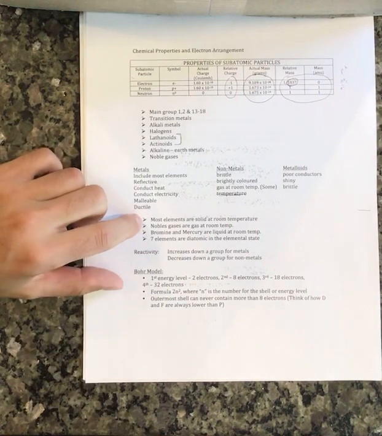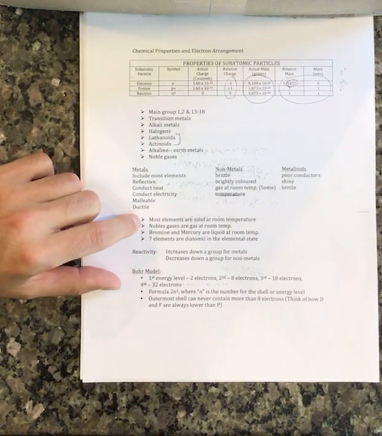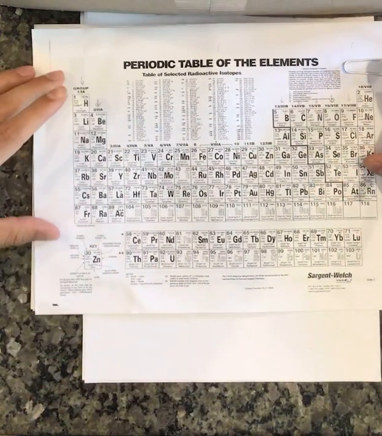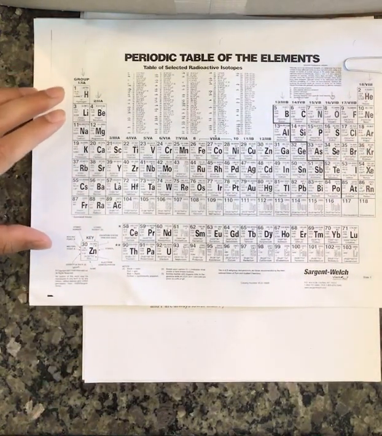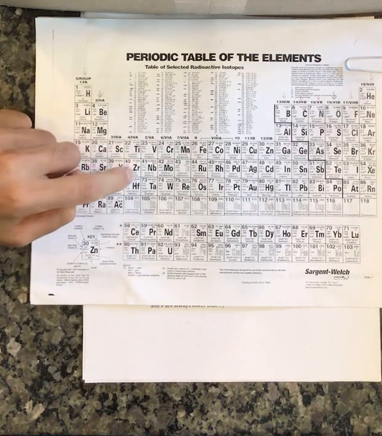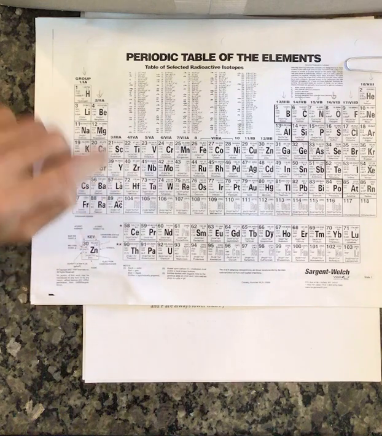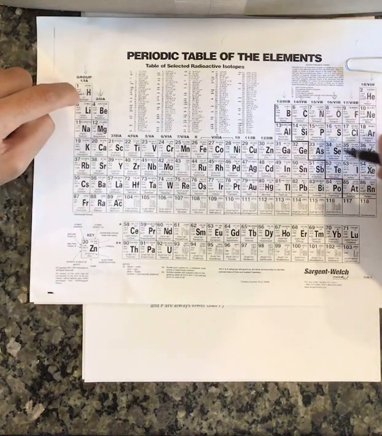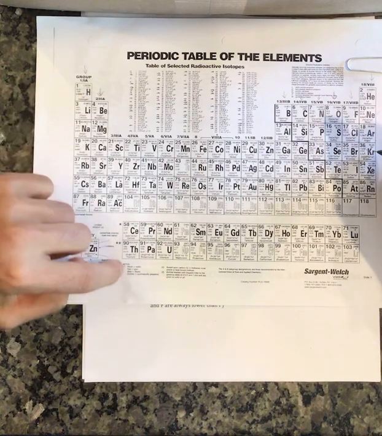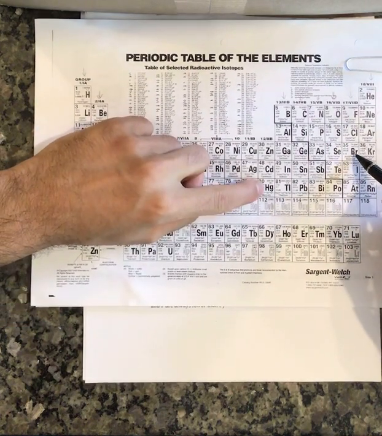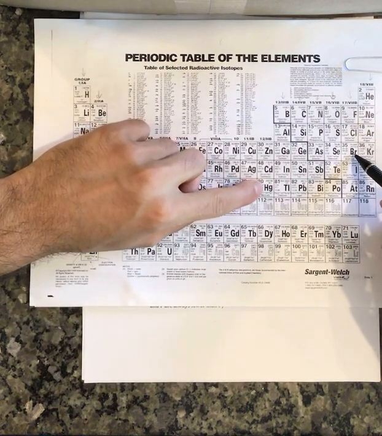Now, most elements are solid at room temperature. If you look at your periodic table, mine isn't colored, but the one on our course website is colored. If it has black writing, it is a solid at room temperature. If it has red writing, which you'd see on your non-metal side, and hydrogen, those ones are gases at room temperature. And then blue, there's only two, bromine and mercury. These are the only two liquids at room temperature.